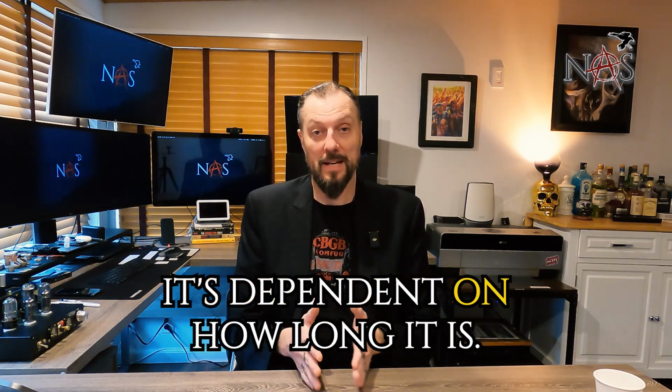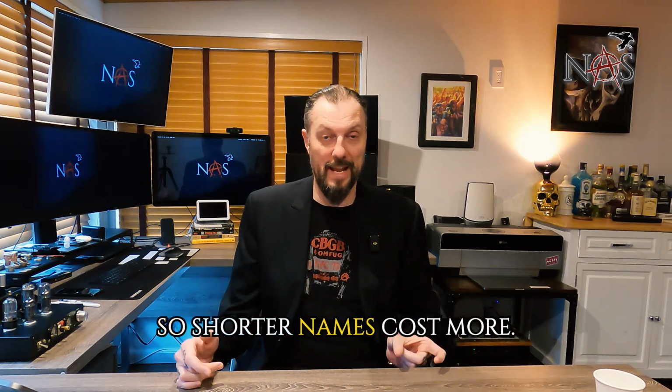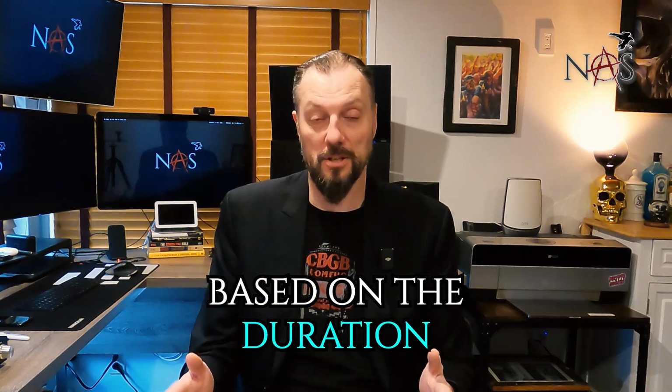An ENS name, one, it's dependent on how long it is. So shorter names cost more. And it also changes the cost based on the duration. So just like a DNS name, you can register it for 1 year, you can register it for 10 years, and it's cheaper, obviously, the longer that you register it for. And also, it depends on the gas fees.